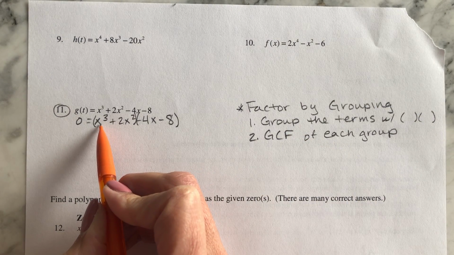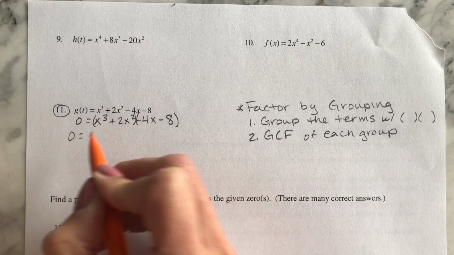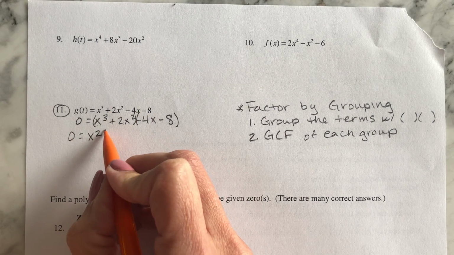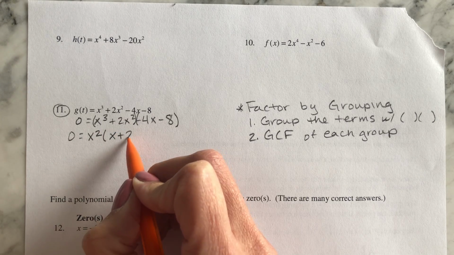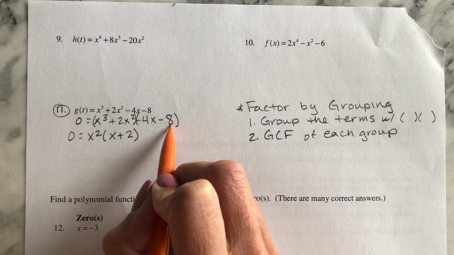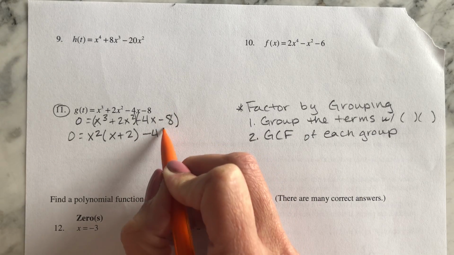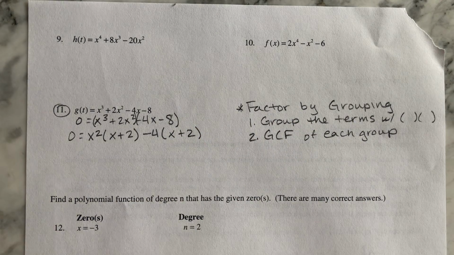My GCF of x to the third plus 2x squared would be x squared, and then I'd have x plus 2 left over there. And my GCF of negative 4x minus 8 is negative 4. So I'll take out a negative 4, and I have x plus 2 left over there.